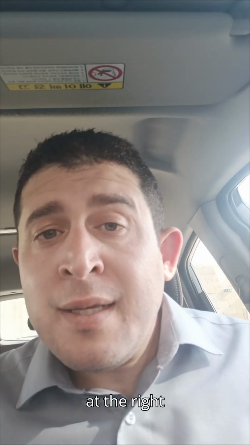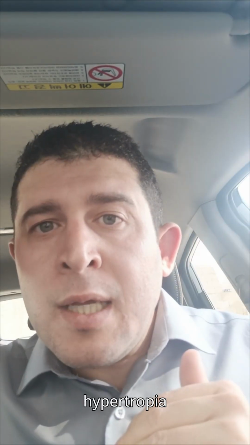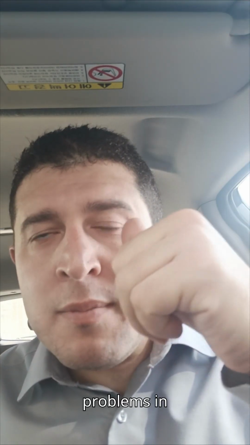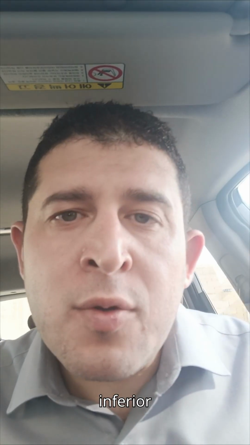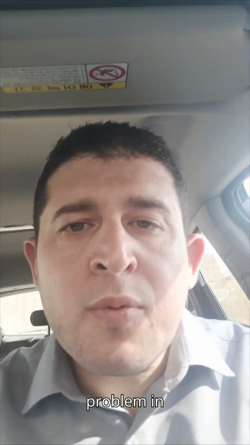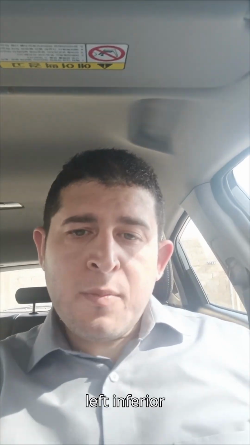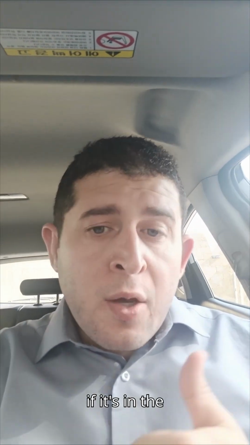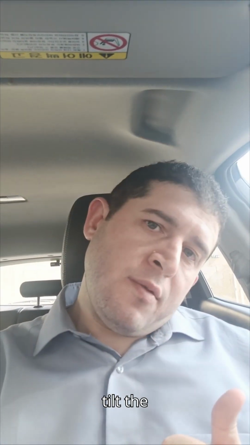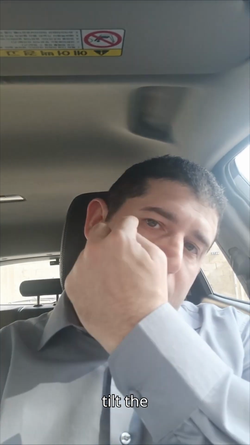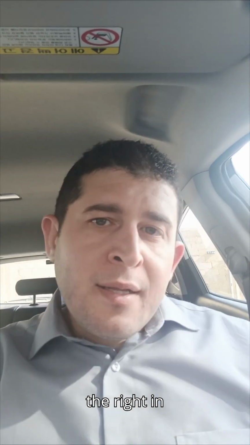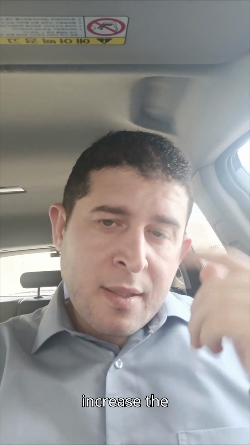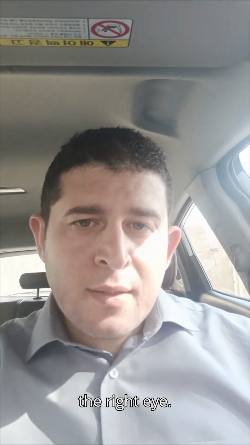So if at the right head tilt there is an increase in the hypertropia, the problem is left inferior oblique palsy. If it's the opposite, if I make left head tilt, the extorter is in the right eye, and the hypertropia increases, the problem is in the extorter of the right eye.